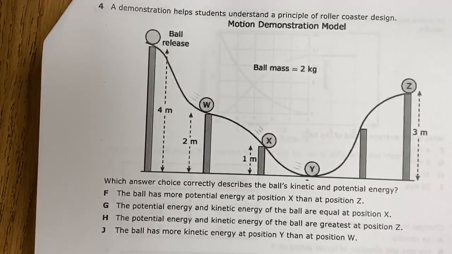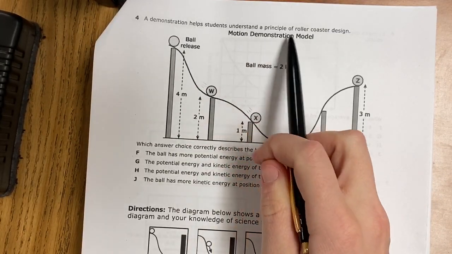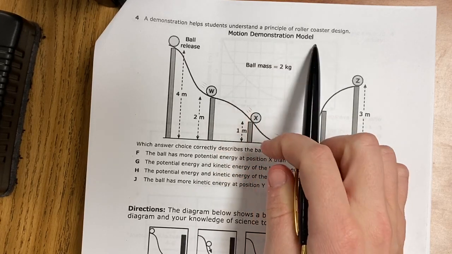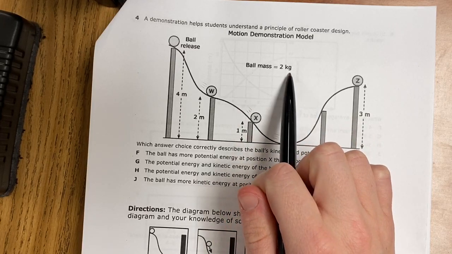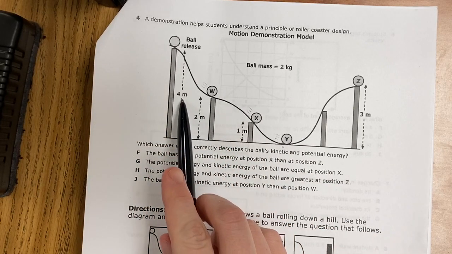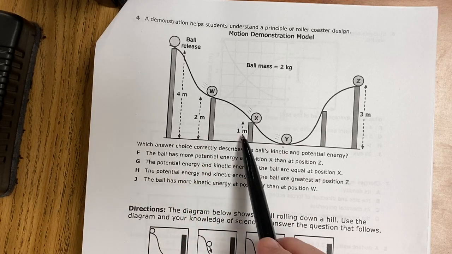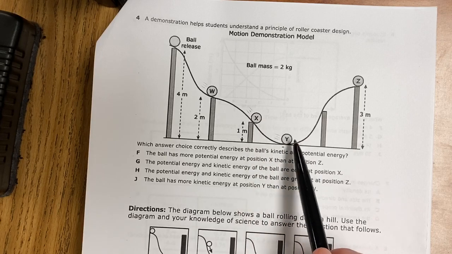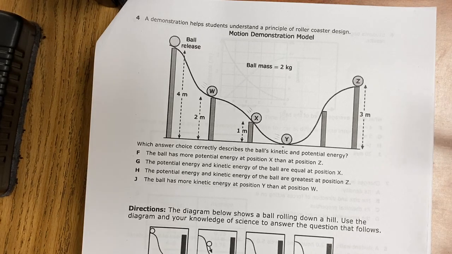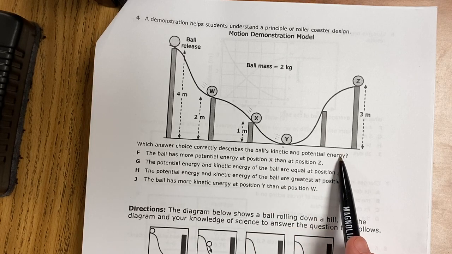All right, number 4. A demonstration helps students understand a principle of roller coaster design. So our picture is titled Motion Demonstration Model, and it says the ball's mass is 2 kilograms. It says the ball is released at this point, which is 4 meters from the ground. And then we have a measurement at 2 meters from the ground. Here's the ball at point W. 1 meter from the ground, here's point X. The ball at point Y, the ball at point Z, and here it's at 3 meters above the ground. Which answer choice correctly describes the ball's kinetic and potential energy?